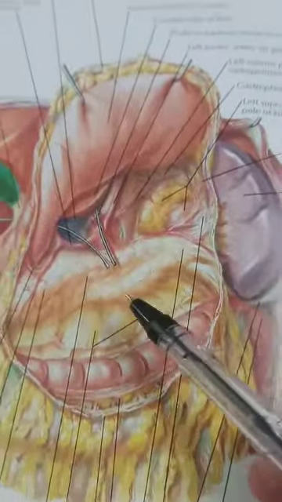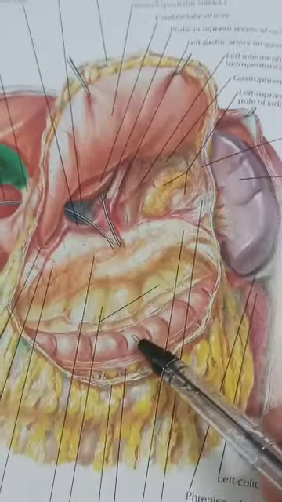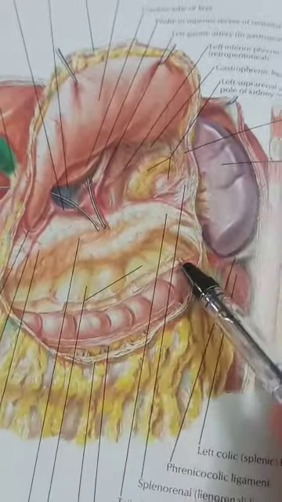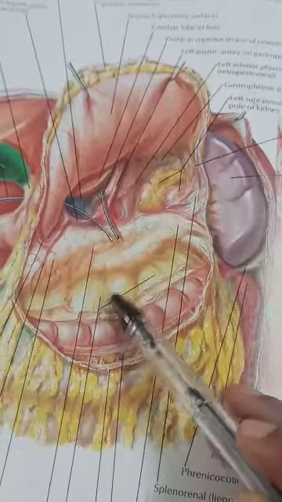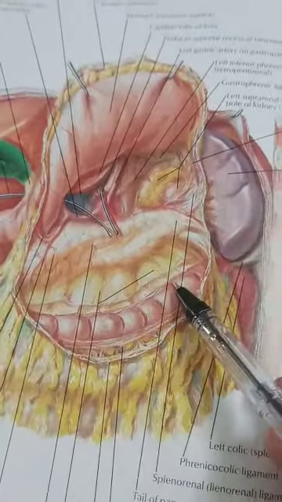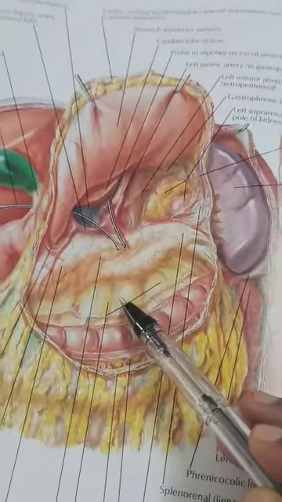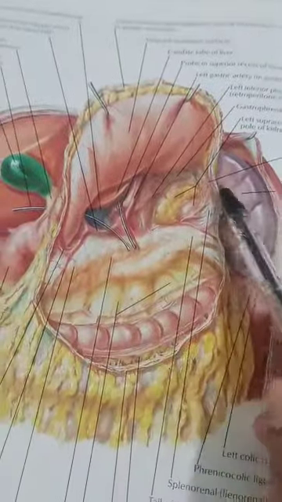Here we can see the pancreas. Below the pancreas this is the transverse colon, and this is the spleen. Then we can see a fold of peritoneum here, which is attached to the transverse colon, known as the transverse mesocolon. So these are the structures forming the stomach bed.